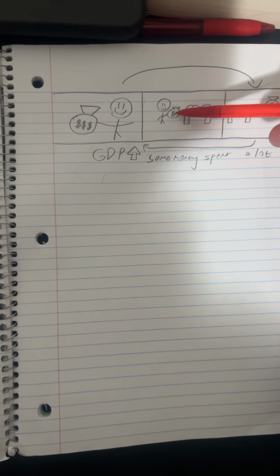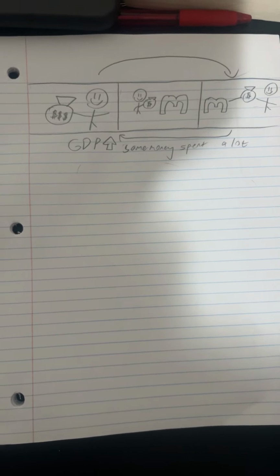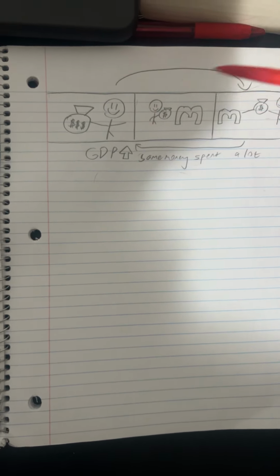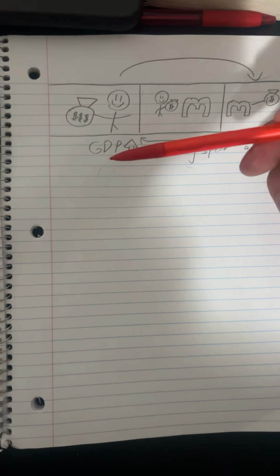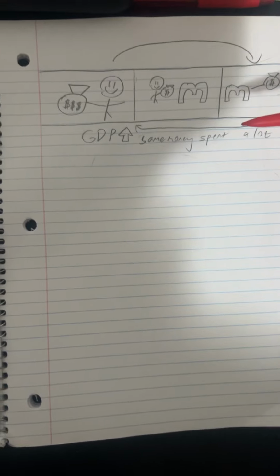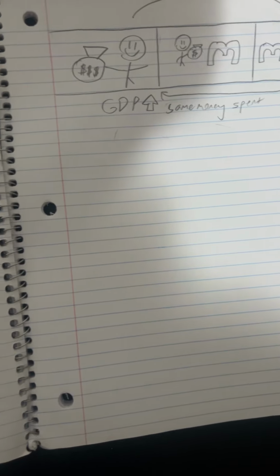So he's going to give his money to, say, McDonald's, and then McDonald's is going to take that money and give it to one of its workers. And in turn, that worker is going to go back and spend that money on another good or service. And that's why it's the multiplier effect, because the GDP goes up by a multiple, even though it's the same money, because the same money is spent a lot of times over and over and over.